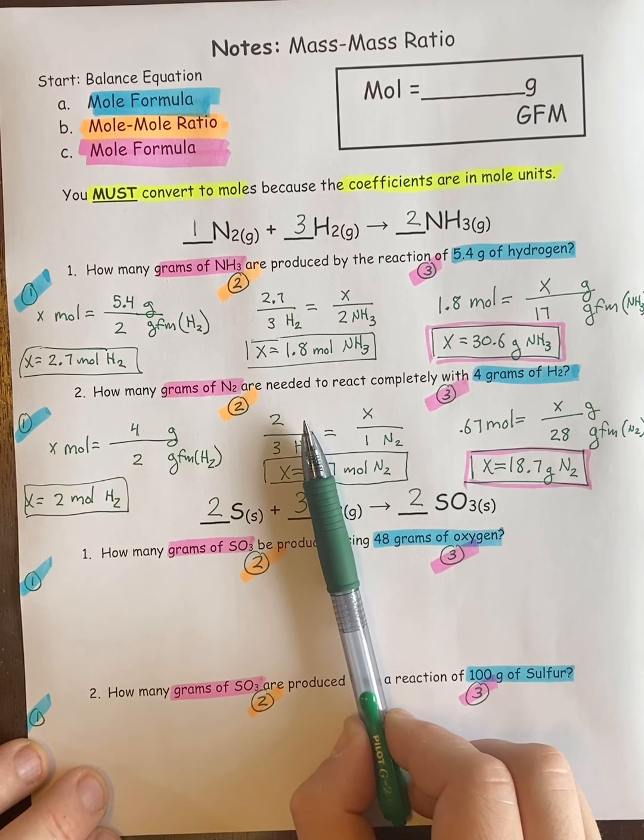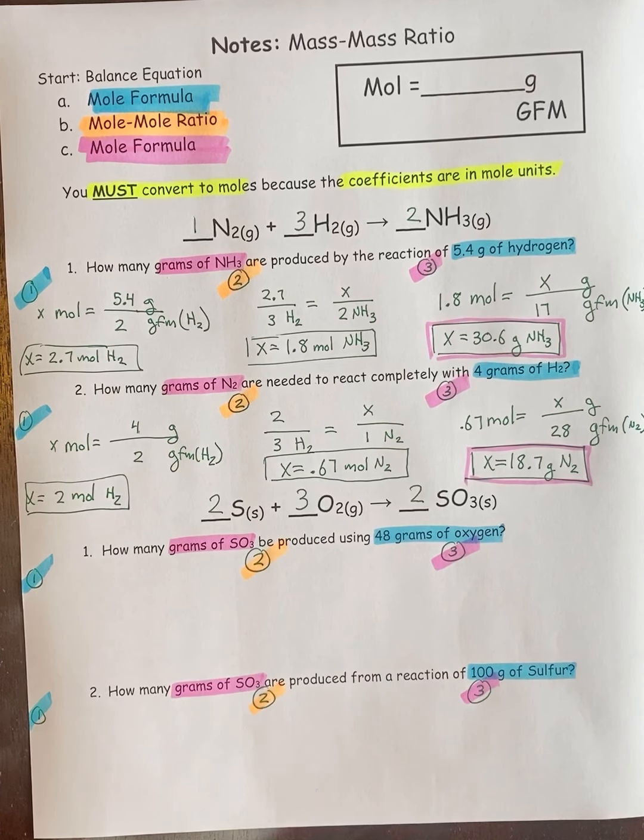And if I started you with mass and only asked for moles, then you'd be doing step 1 and finishing on step 2. So basically it depends on your starting material, what you're given, if you're given grams or moles, where you're going to end. So that gets a little bit harder. We'll do that in the next video, but let's finish these.